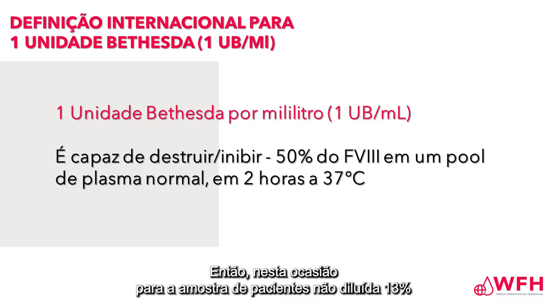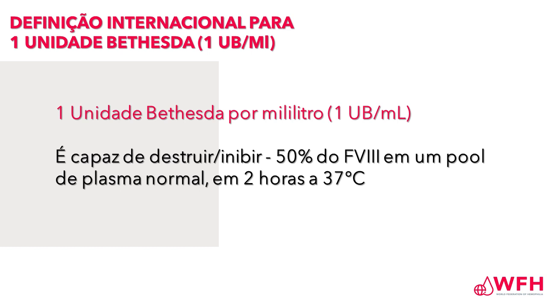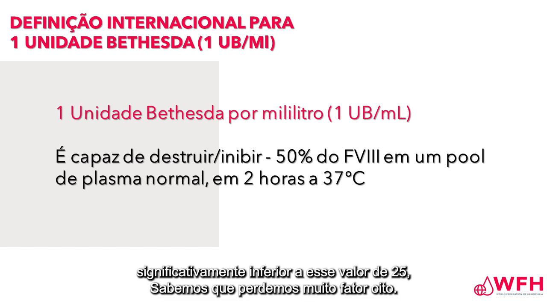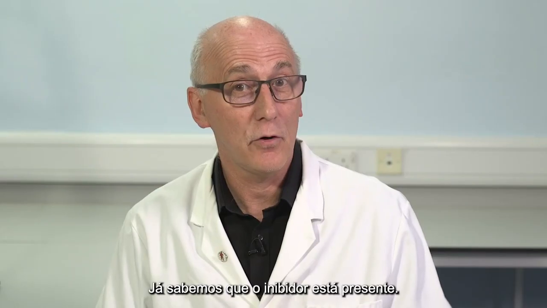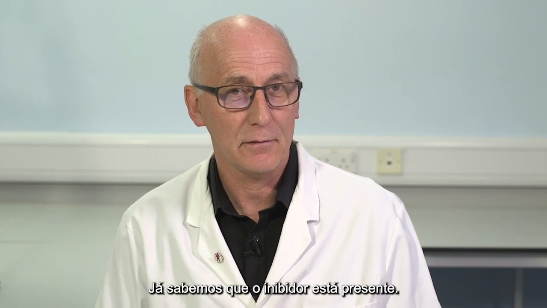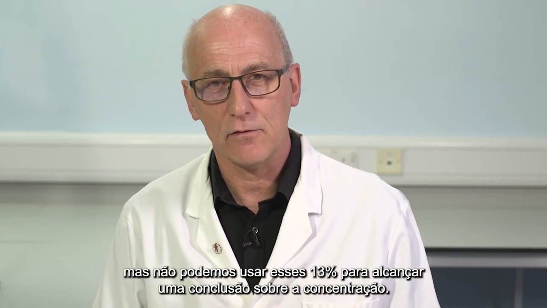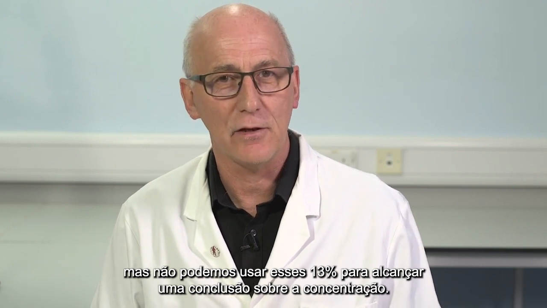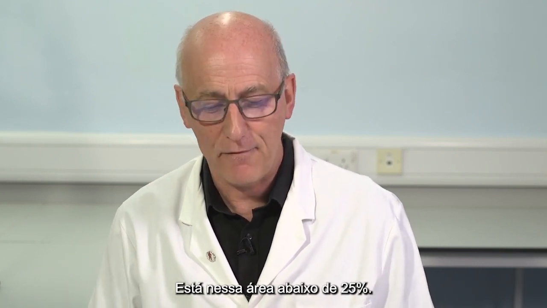So on this occasion, for the patient sample undiluted, 13%, significantly below that figure of 25. We know we've lost a lot of factor 8. We already know that inhibitor is present. Clearly there's quite a strong inhibitor. Majority of the added factor 8's been destroyed. But we can't use that 13% to reach a conclusion about the concentration. It's in that area below 25.